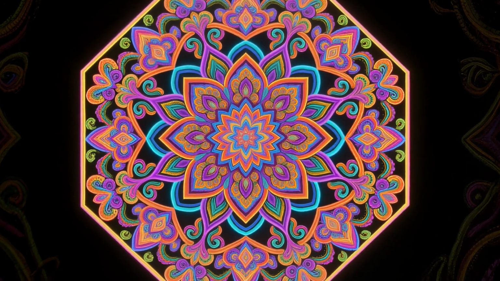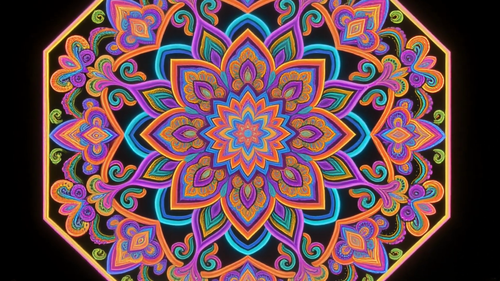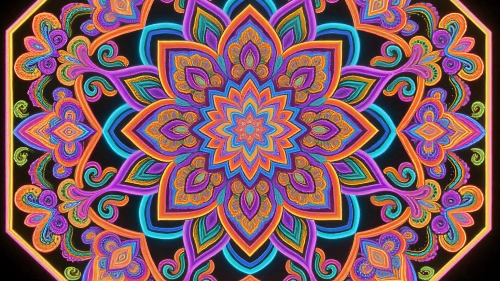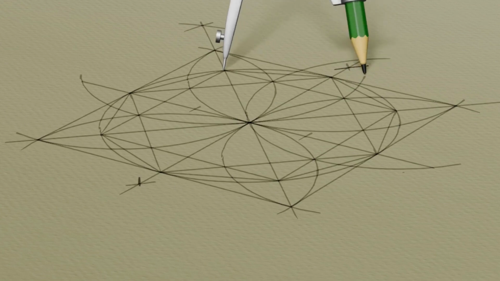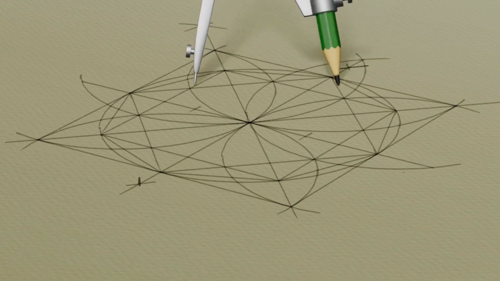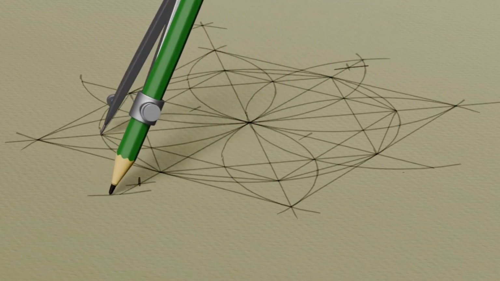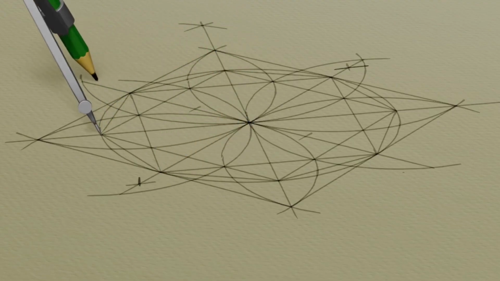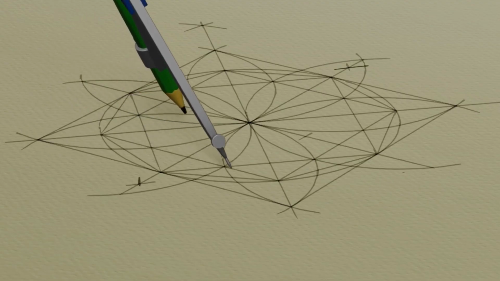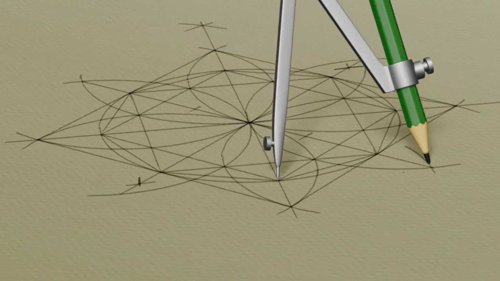Beyond its symbolic value, the octagon also possesses mathematical beauty. Its construction demands precision, method, and an understanding of the relationships between the circle and the square. That relationship, between the inscribed and the circumscribed, reveals how geometry can be both exact and aesthetic at the same time. In this video, we will explore that process step by step.